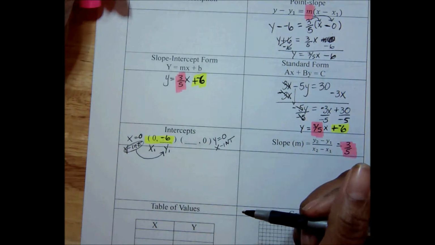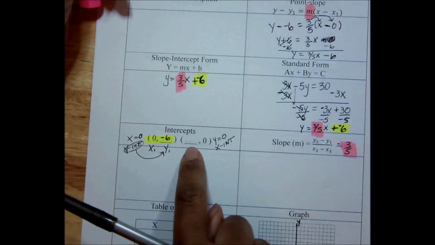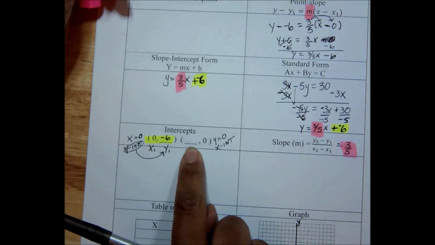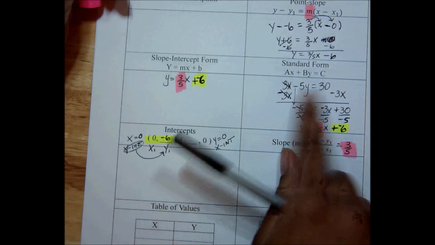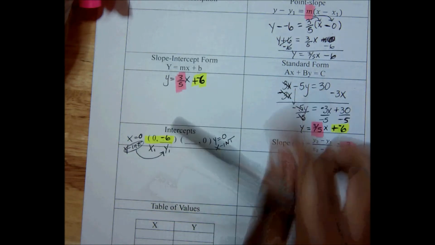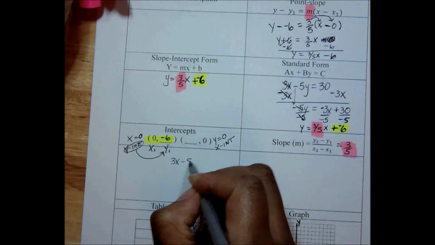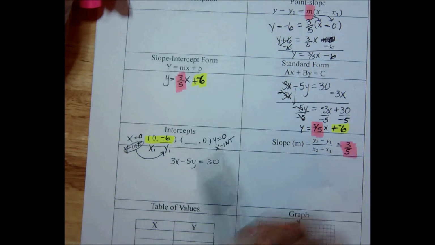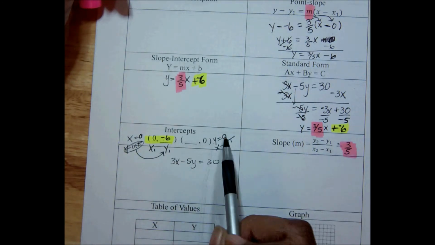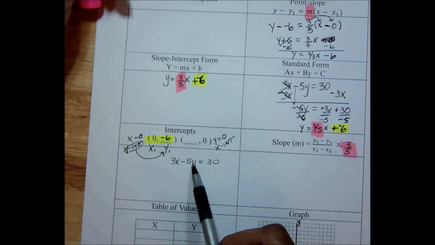And let's see here, how do I find the x-intercept? Couple of ways. It's easier when you start with the standard form equation. So 3x minus 5y equals 30, and you plug in y equals 0 here, because if y is 0, wherever you see y, you put 0, right?